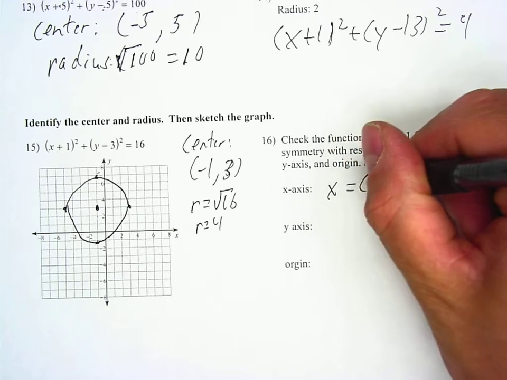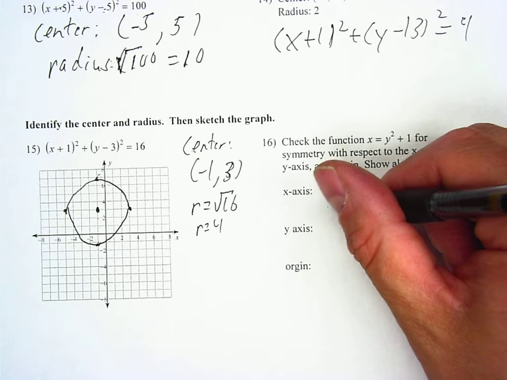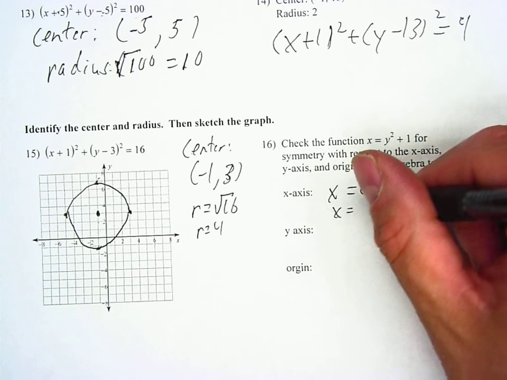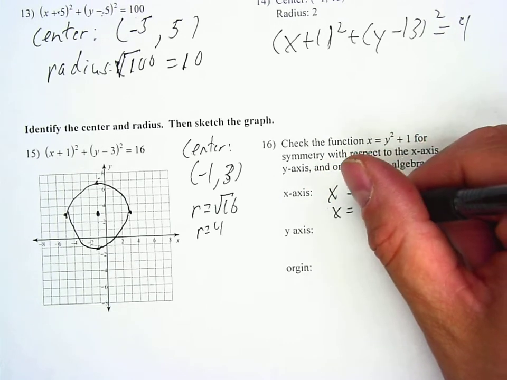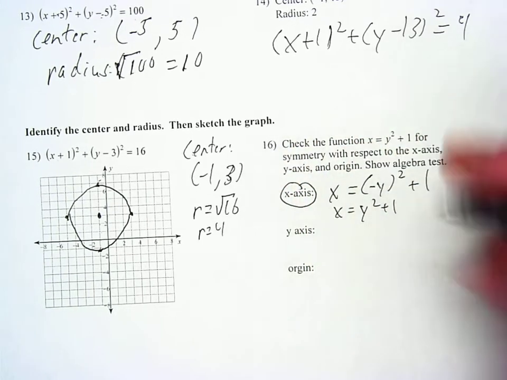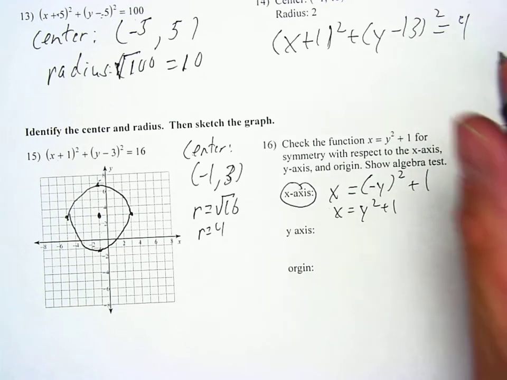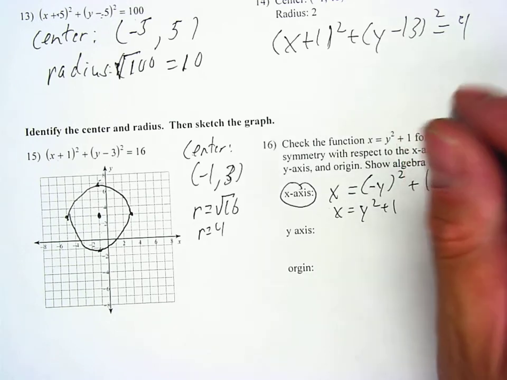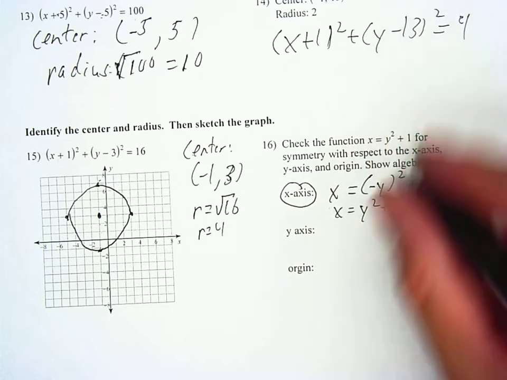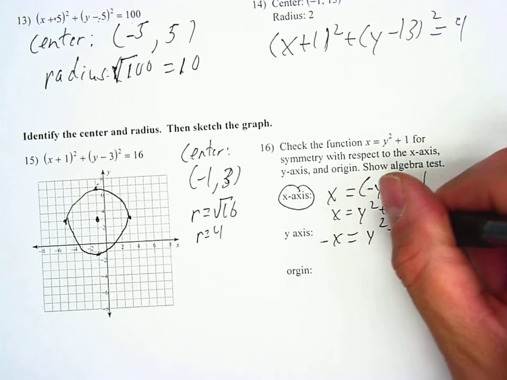So if y is -y, we put in (-y) squared plus 1, and that is the same equation, because when -y is squared, it becomes positive y squared. This does have x-axis symmetry. In other words, it folds sideways. It can be folded sideways. All right, next one, y-axis symmetry, plug in -x. Well, if I put in -x, it's going to equal y squared plus 1.